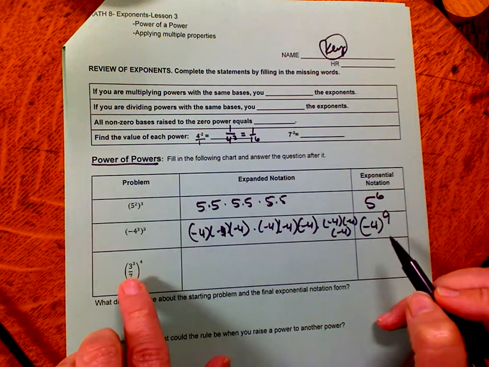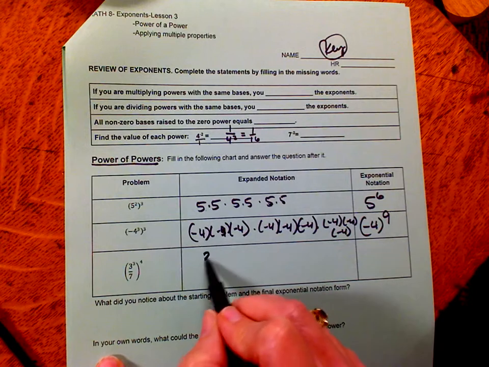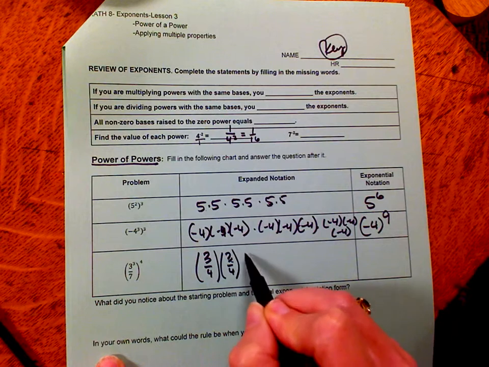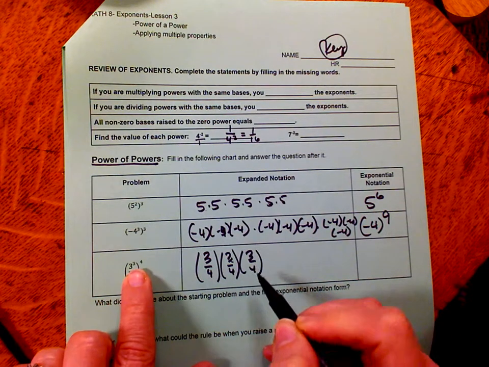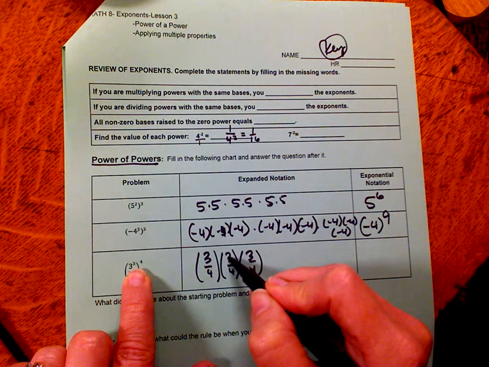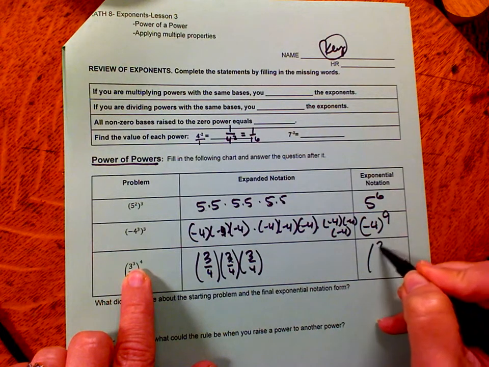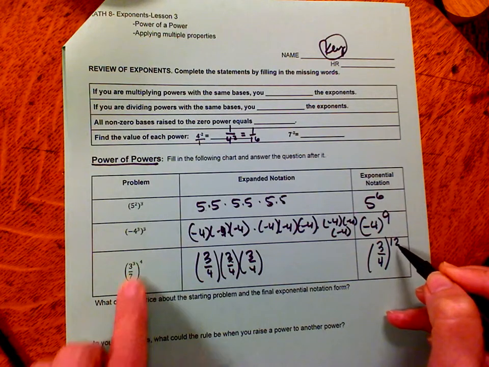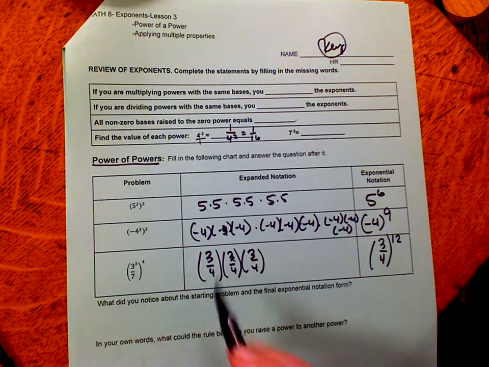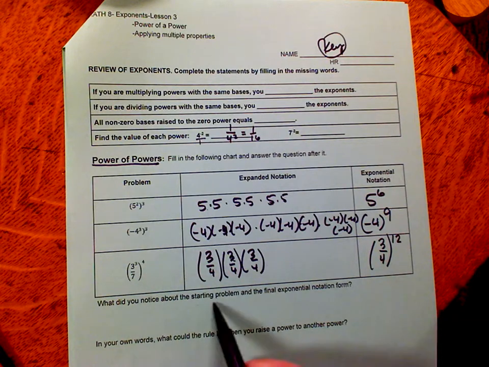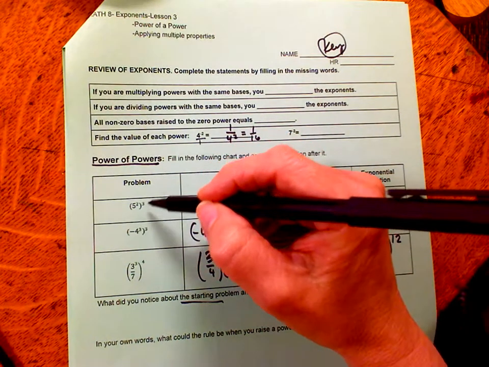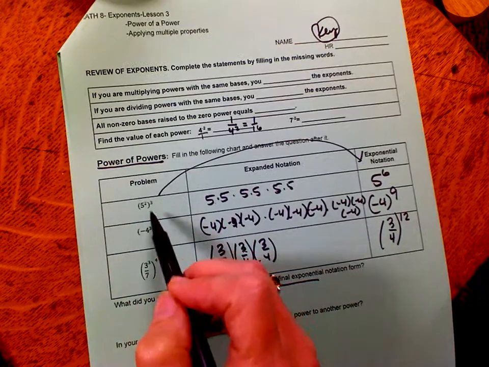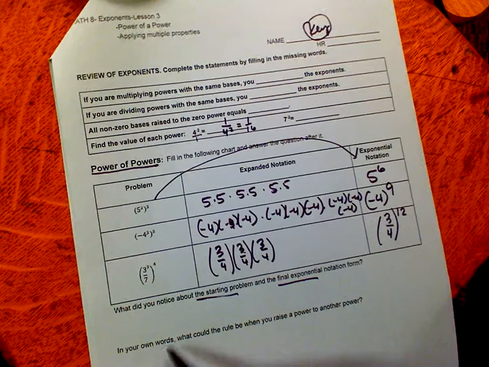Hopefully you're noticing that you are doing something with the exponents. And so this is 3 to the 4th, three times, but 4 sets of those. Hopefully you noticed by now that this is going to be 3 to the 4th to the what power? 12, because you can multiply. So when it says the starting problem, the final exponential notation, from here to here, what do you notice? Well, when you have a power of a power, you multiply the two exponents.